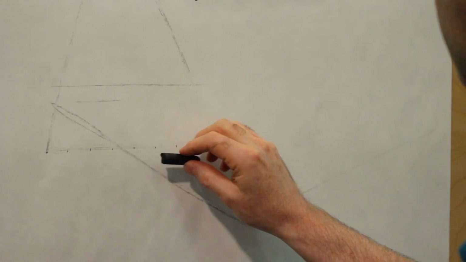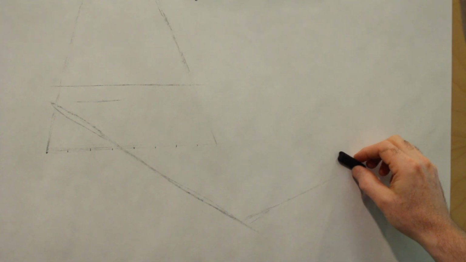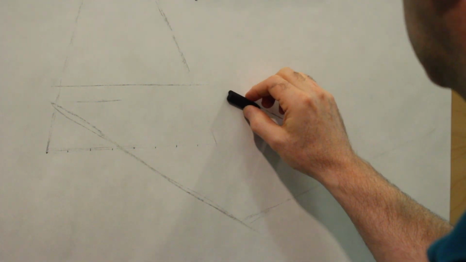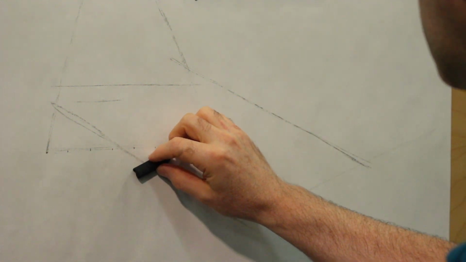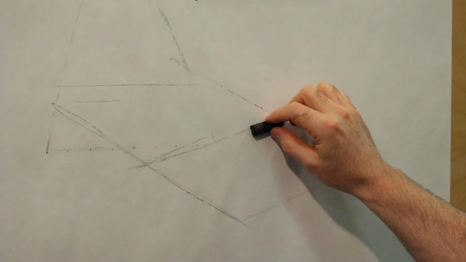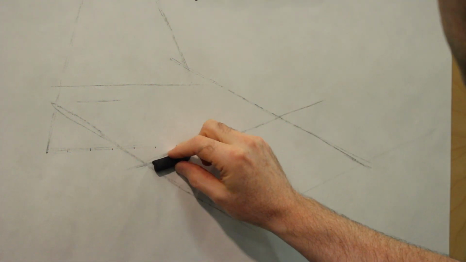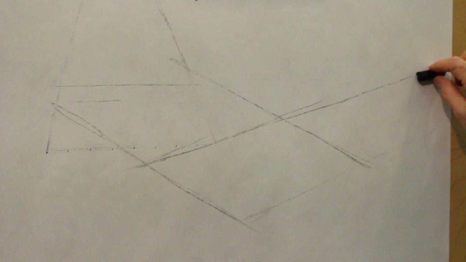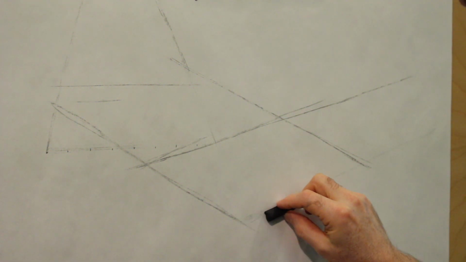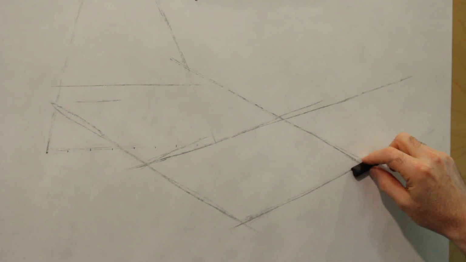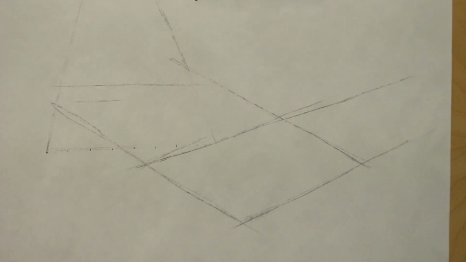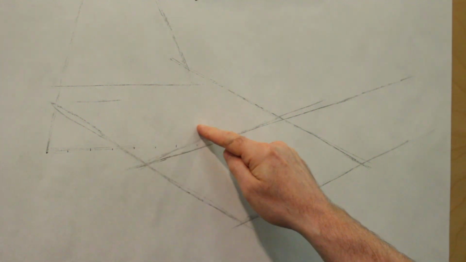See what we think of that. How's that look? Is that reasonable? All right, so we know right away that it's not a square. If we wanted it to be a square, it could be up here.